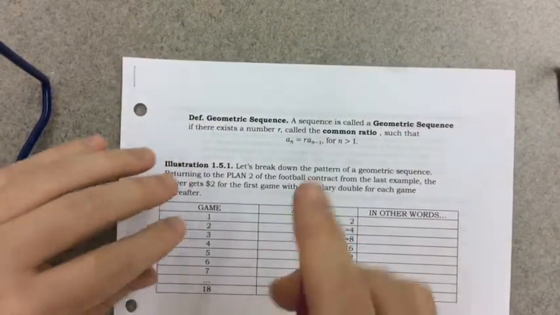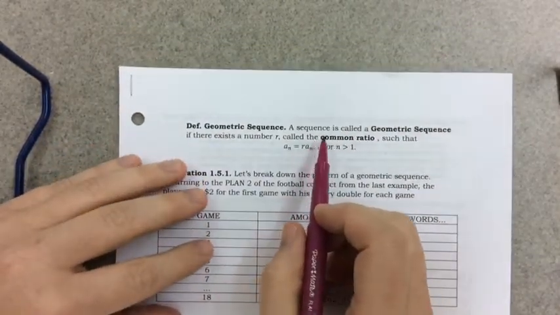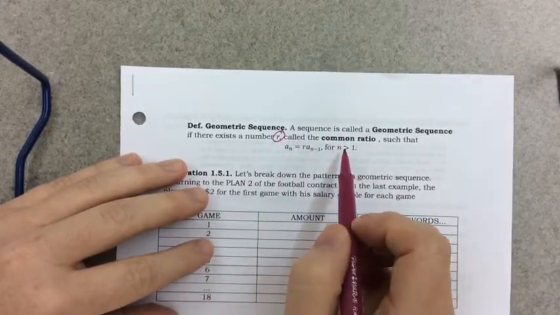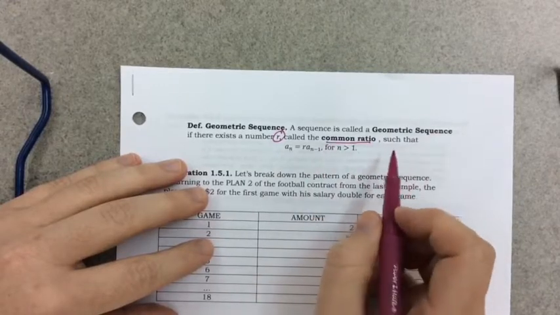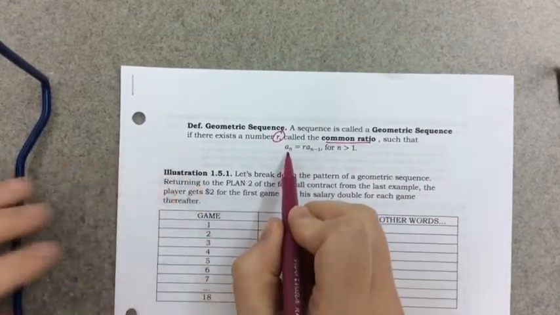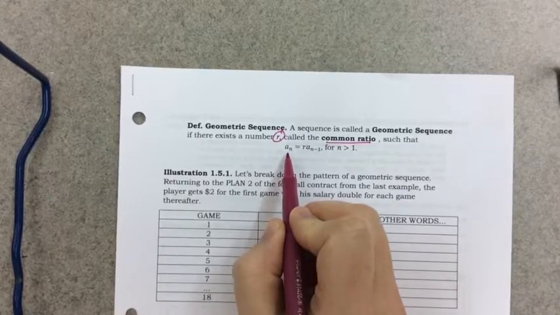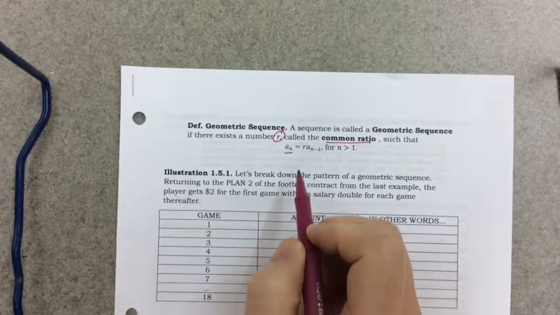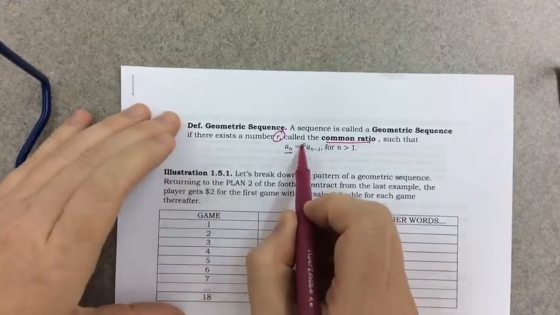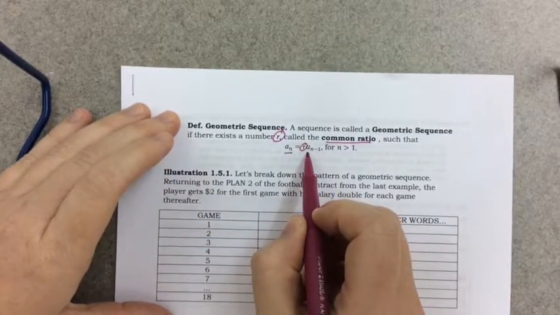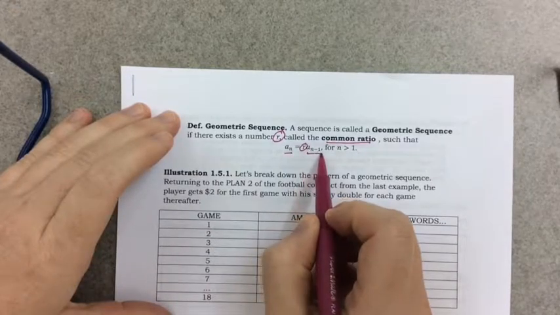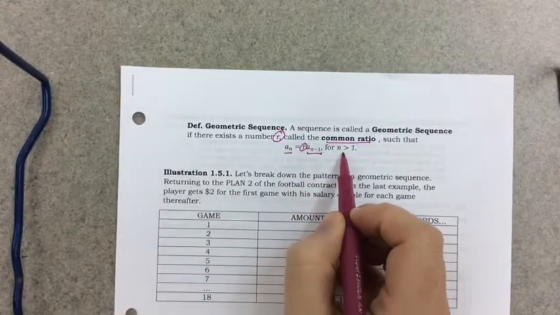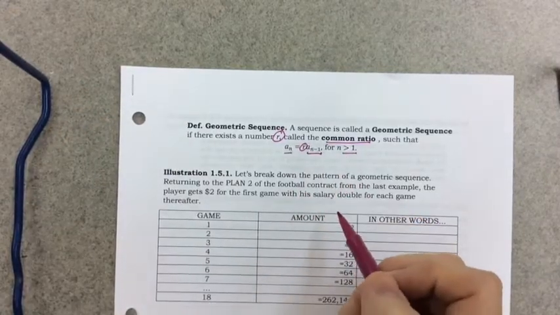So the definition of a geometric sequence is a sequence in which there exists some number R called the common ratio such that A sub n, so A sub n again is some number, any number within the sequence, is equal to that ratio times the number before it. So A sub n minus 1 for n greater than 1.